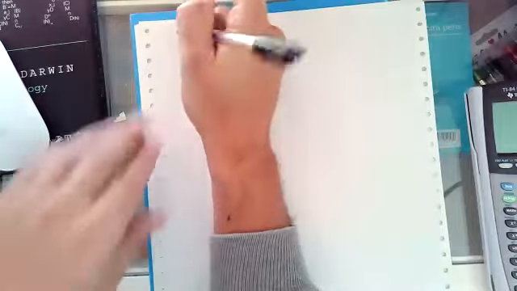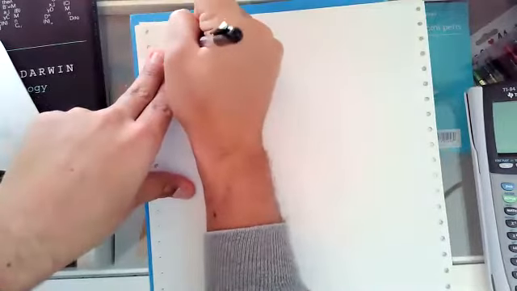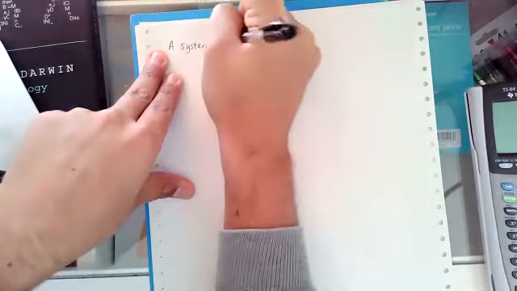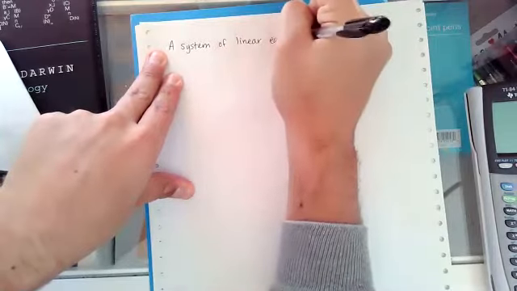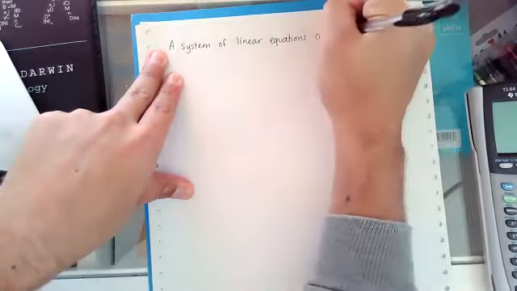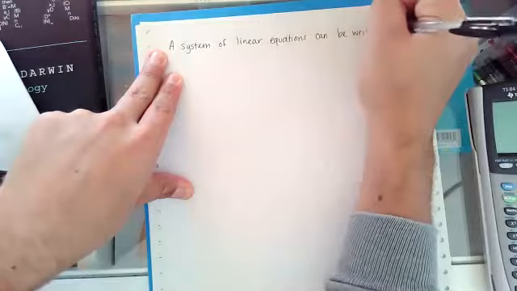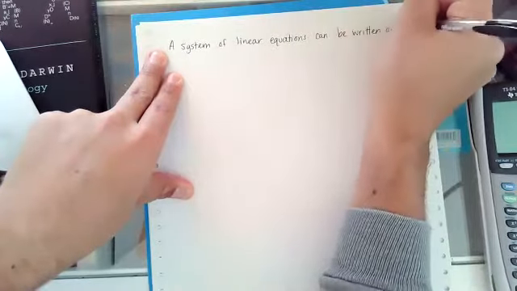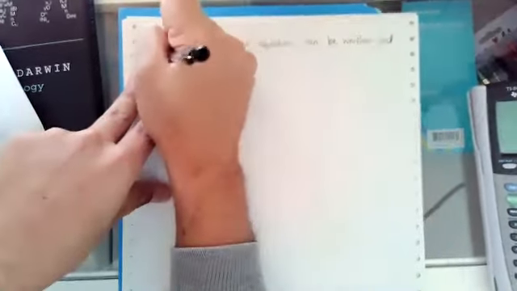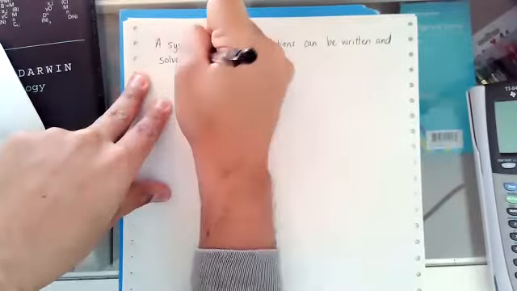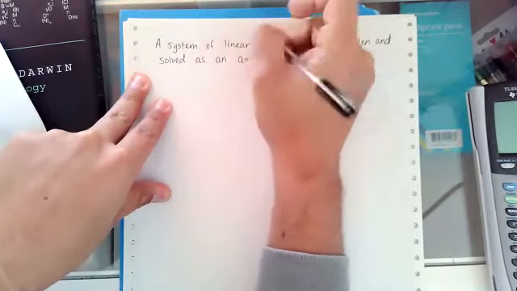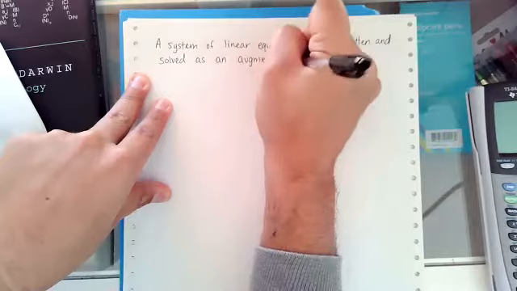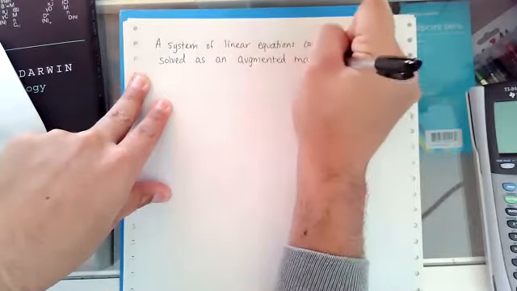So a system of linear equations can be written and solved as an augmented matrix.